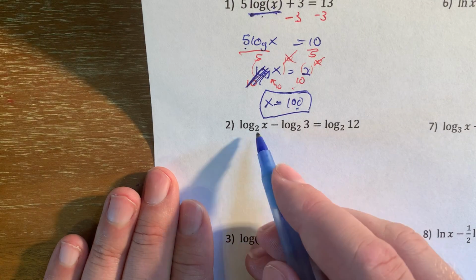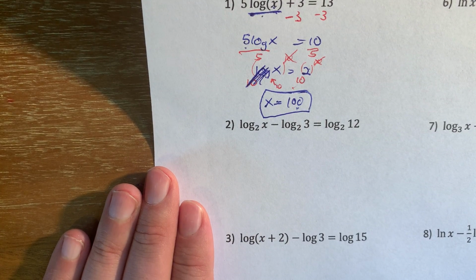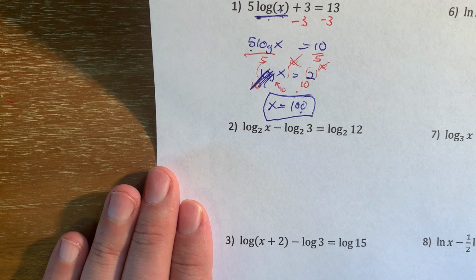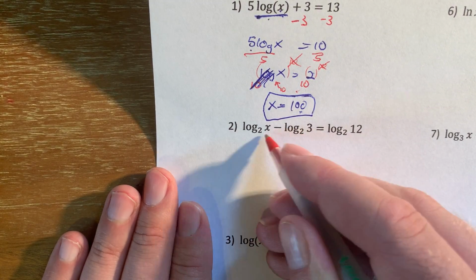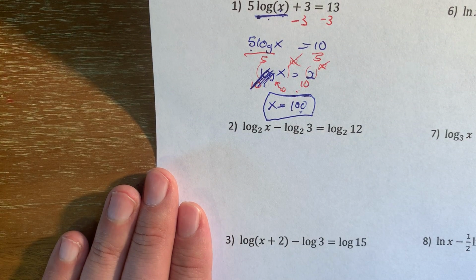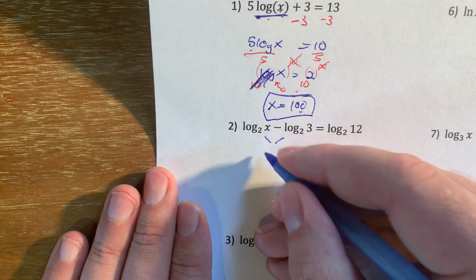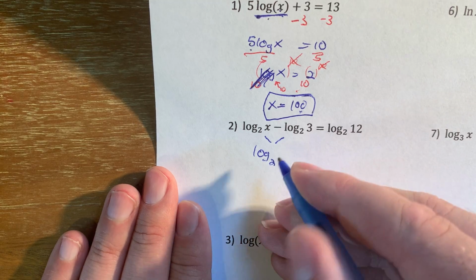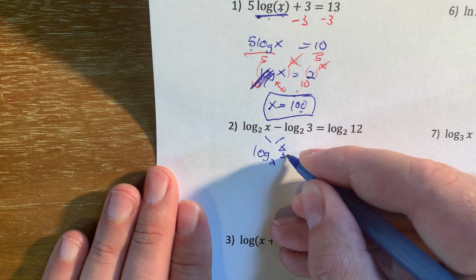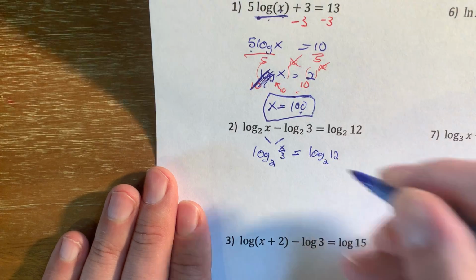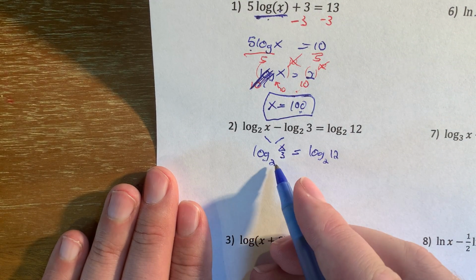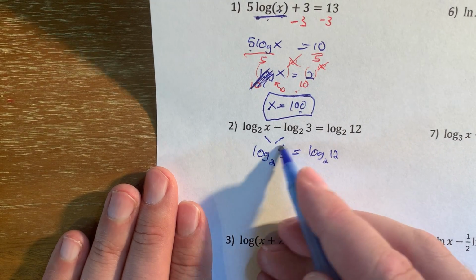This next one, here we have 2 logs. Remember what we did during our warm-up. Think to yourself what we need to do here. And I hope we recognize that what we need to do is combine these into a single log. So we're going to combine them using our properties of logarithms. So log base 2 of x divided by 3 equals log base 2 of 12. Okay. Then we've got our log with x isolated.